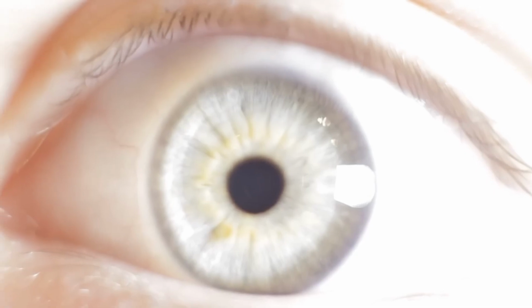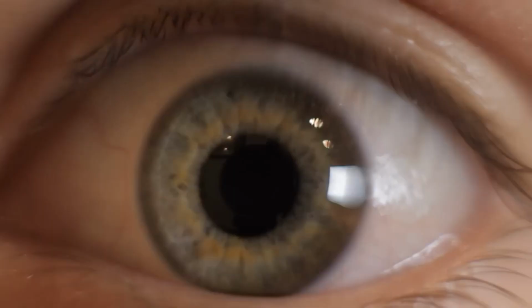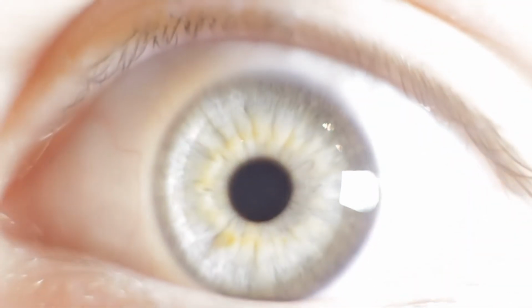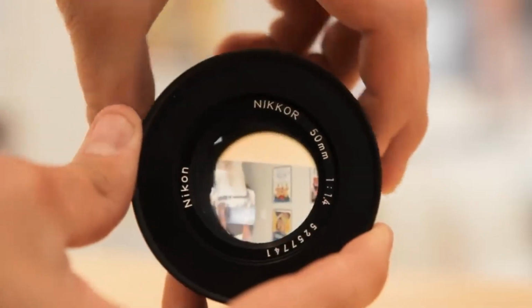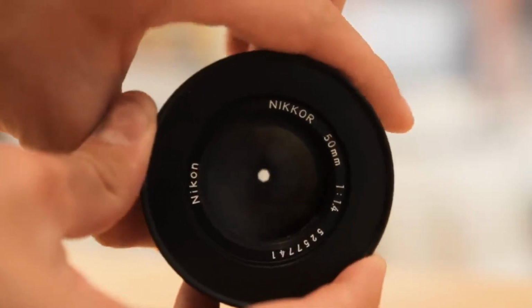When your pupil dilates, it opens up and lets more light into your eye, and when it closes, it lets less light into your eye. And that's exactly what the aperture does as well. The aperture will open up to allow more light or close to allow less light into your image. So without changing the ISO or the shutter speed, you can actually dilate the eye of your lens, which will make the image darker or open it up and make the image brighter.